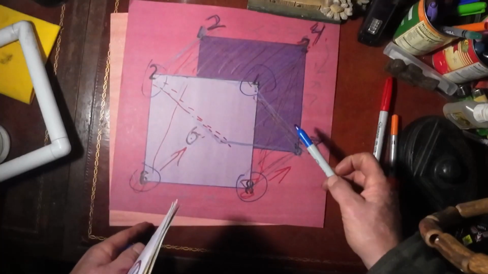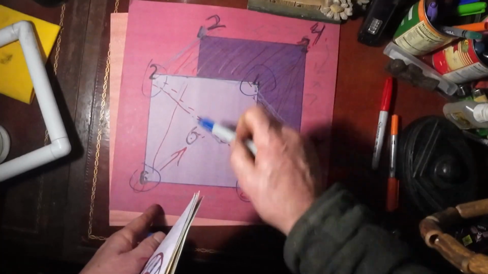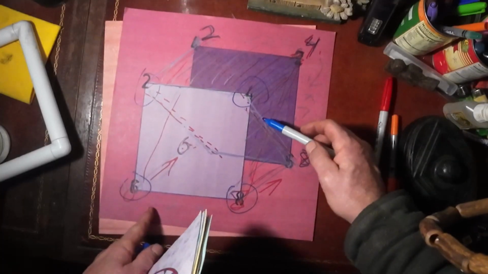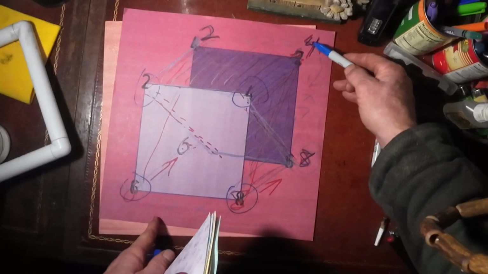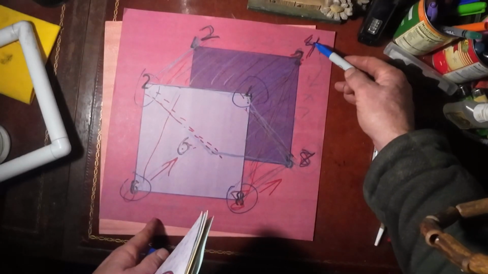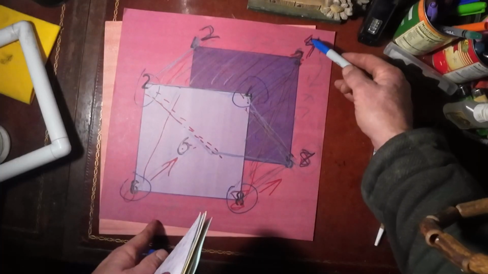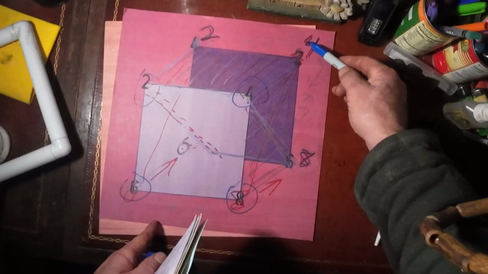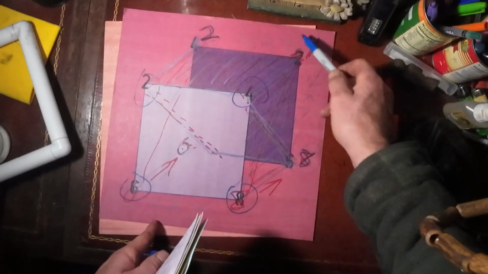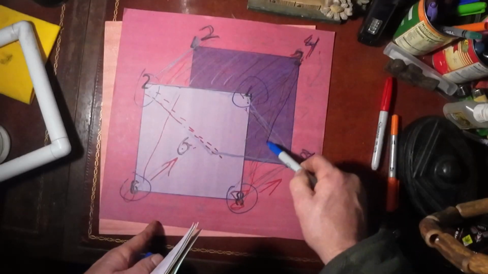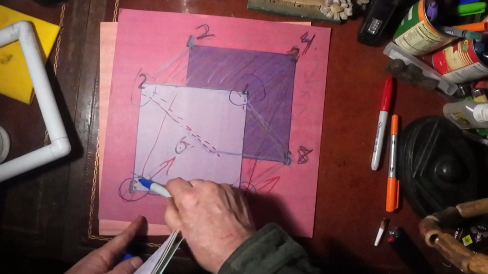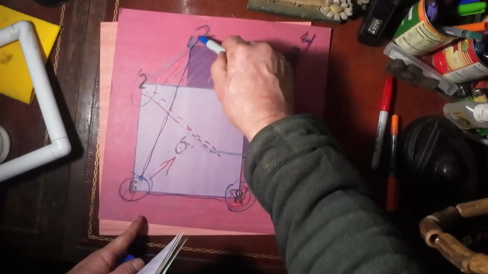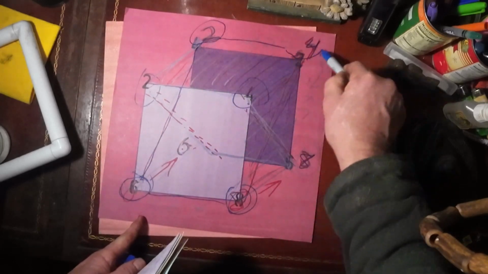Okay, and then to tie these rock layers together, look what we have. If this is a 4, we have a 2, 4, and then sideways over here to the 8, to the 6, and then back sideways to the 2 and the 4.